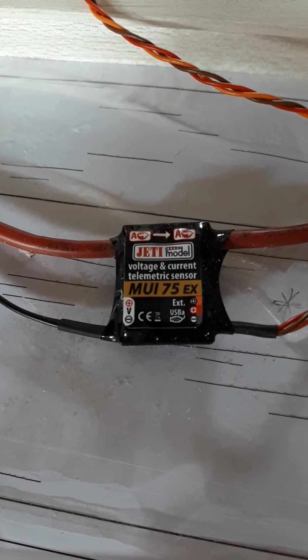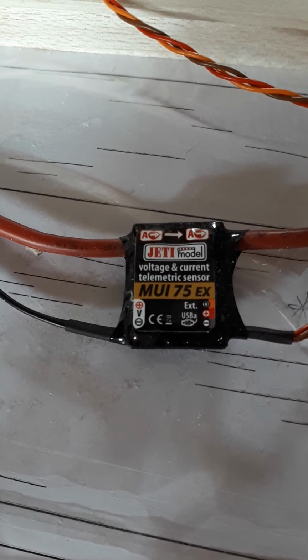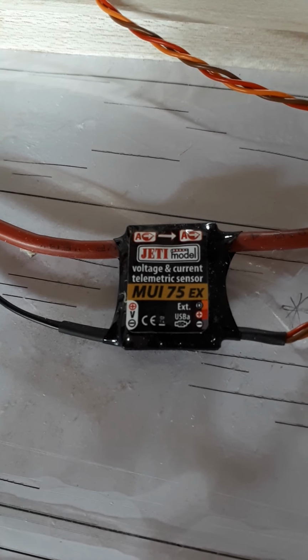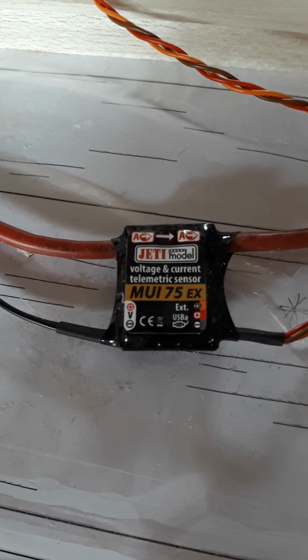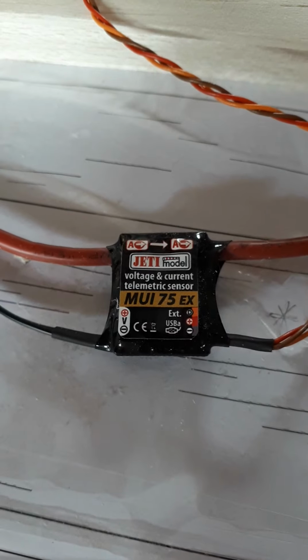Jeti prefaces the name of all of its telemetry sensors with the letter M. I'm not sure why. And then U and I for volts and amps. Why a U for volts, I'm not sure. The I is the old-fashioned way of calling it intensity, which was the current flow. 7.5 says that it's maximum current of 75 amps. Come back into focus, please.